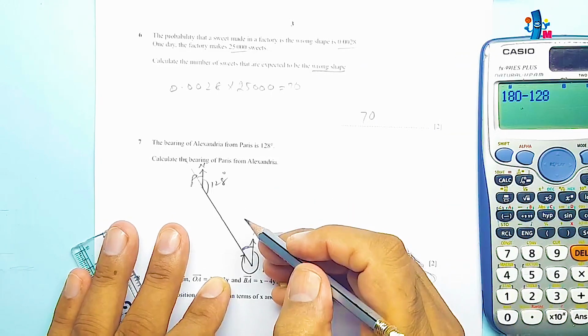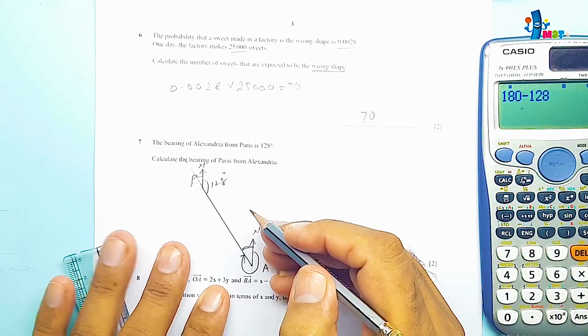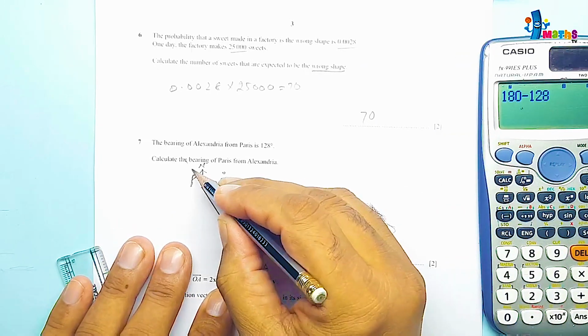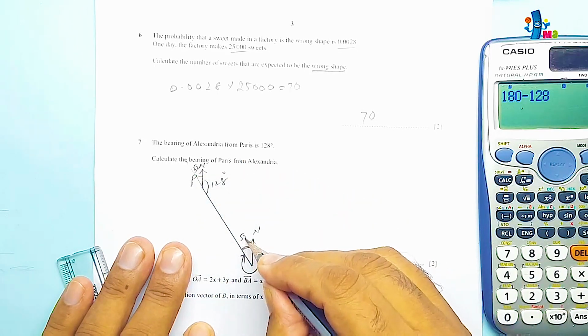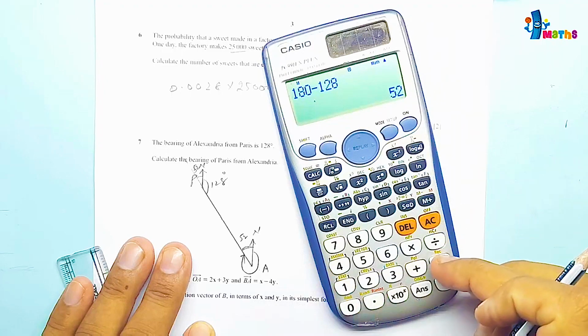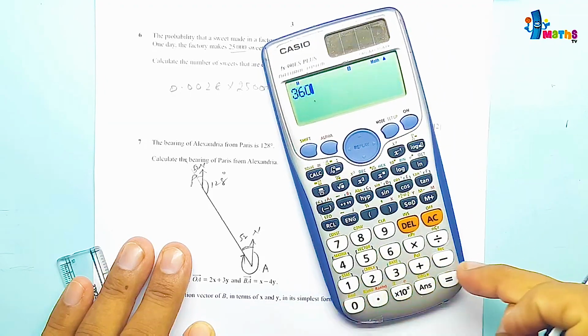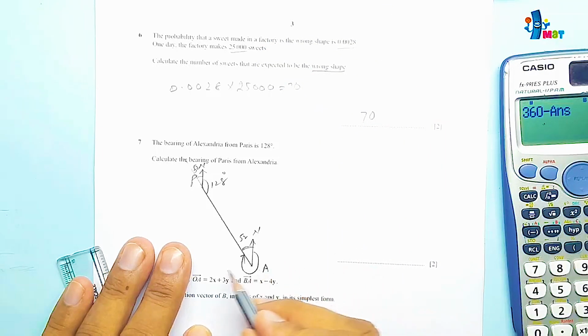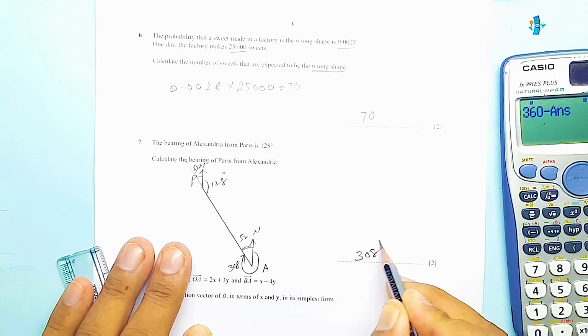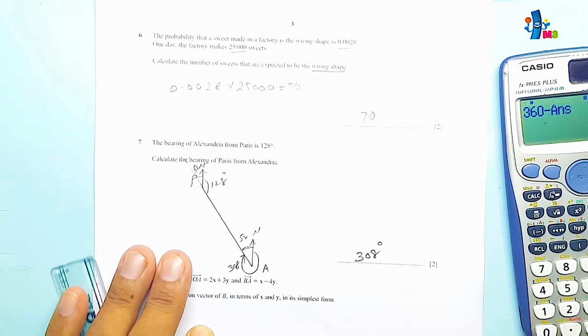So this angle is 52, and this angle is also 52. So 360 minus 52 will be equal to 308. So this angle will be 308, and our answer will be 308 degrees.